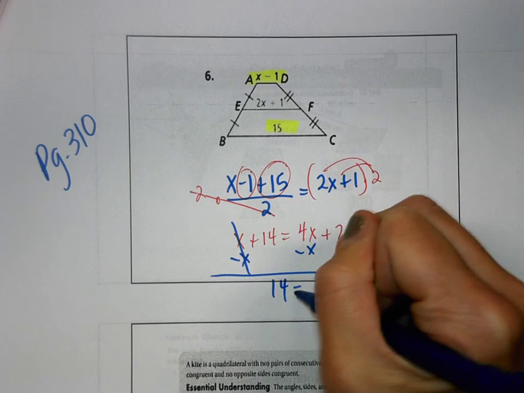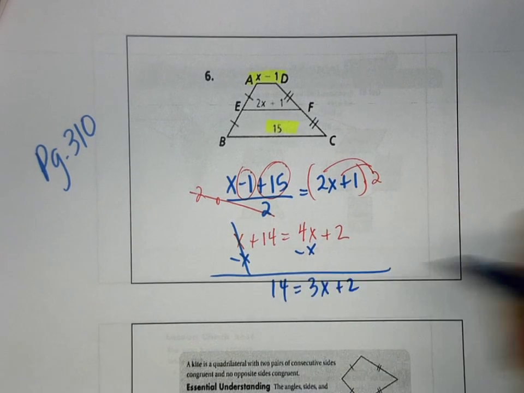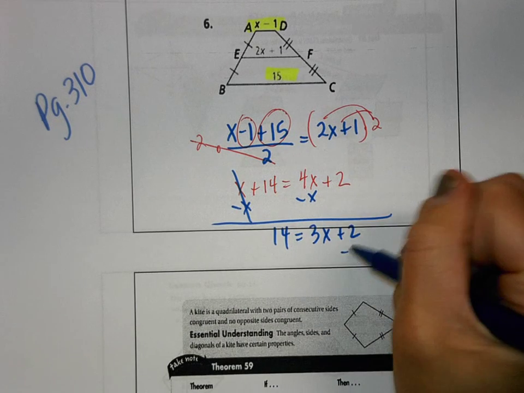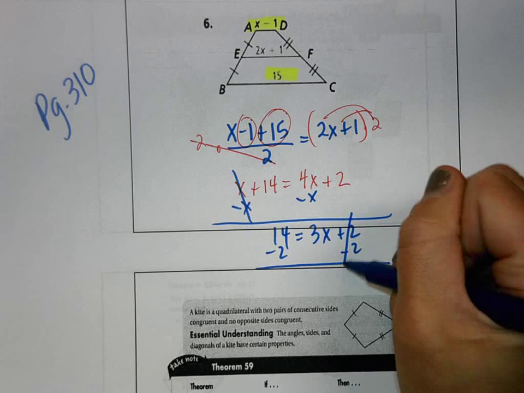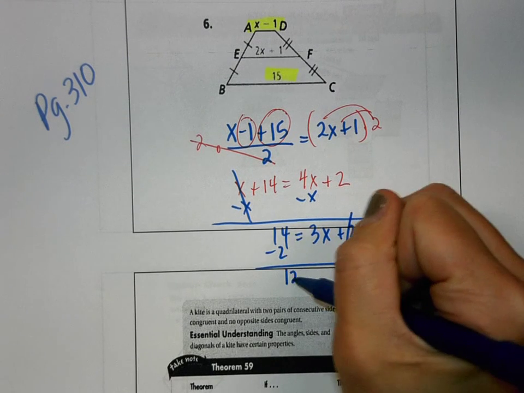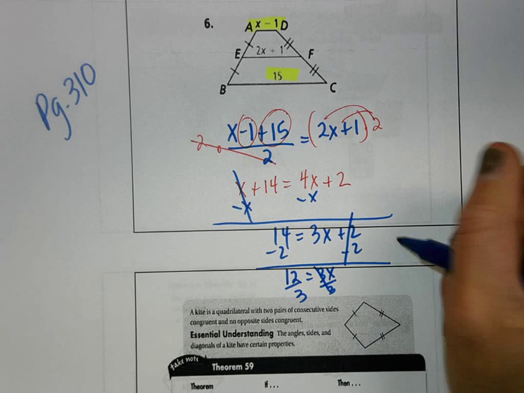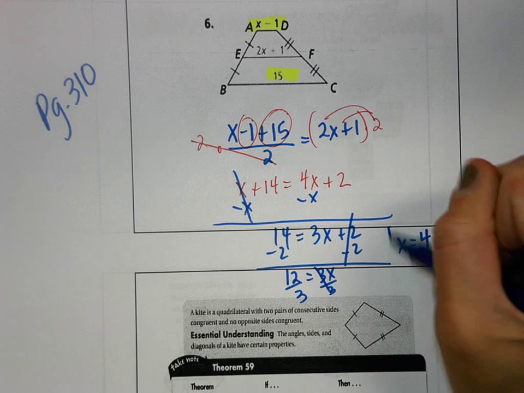14 equals 3x plus 2. I subtract 2. 14 minus 2 is 12. 12 equals 3x, and I divide by 3 to find that x equals 4.